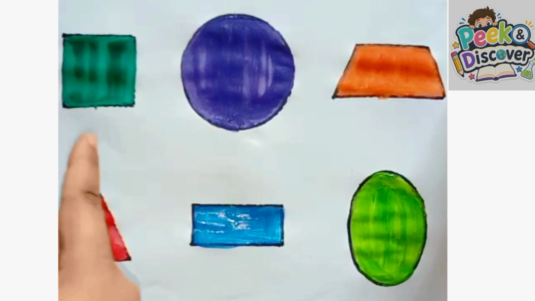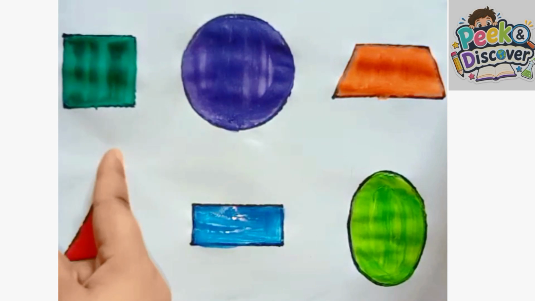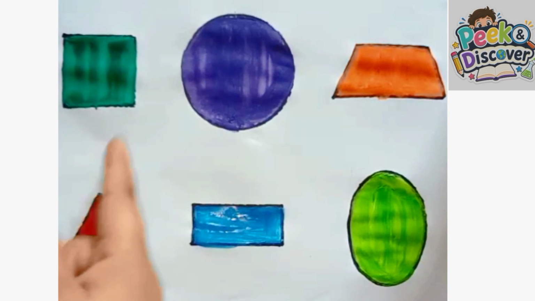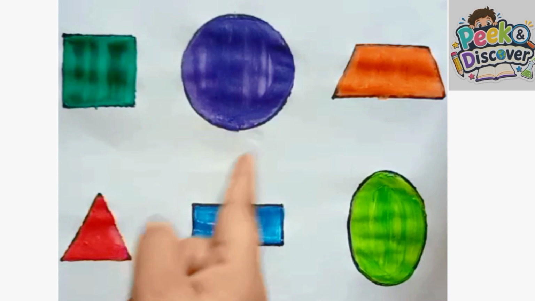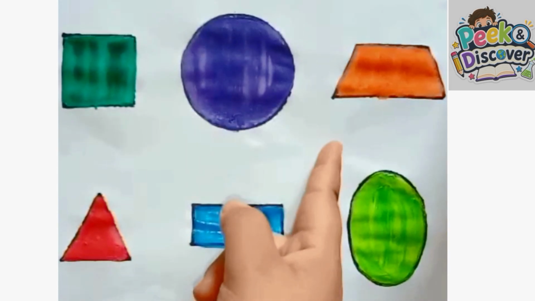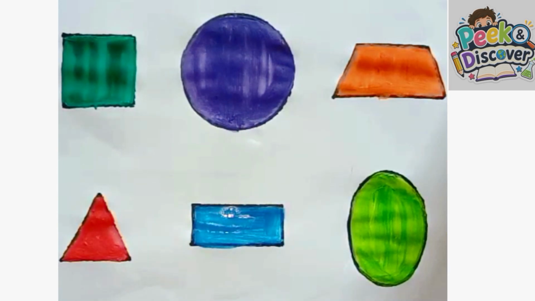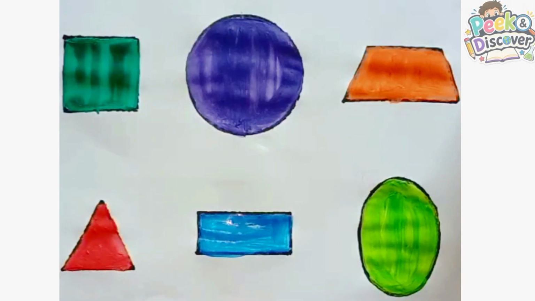This is square, green square. This is circle, purple circle. This is trapezium, orange trapezium. This is triangle, pink triangle. This is rectangle, blue rectangle. This is oval, green oval.